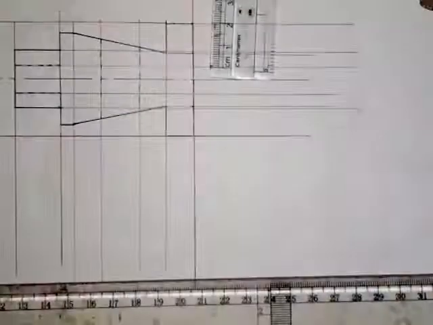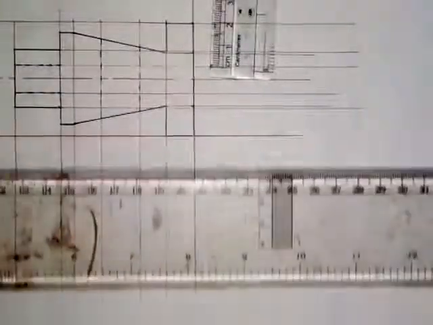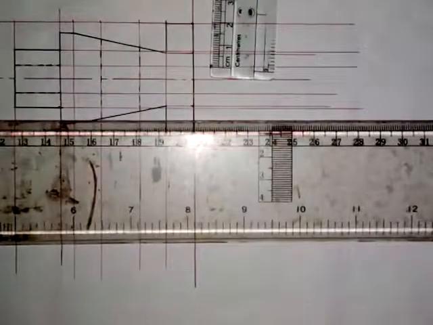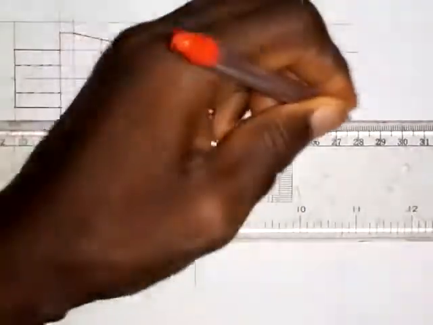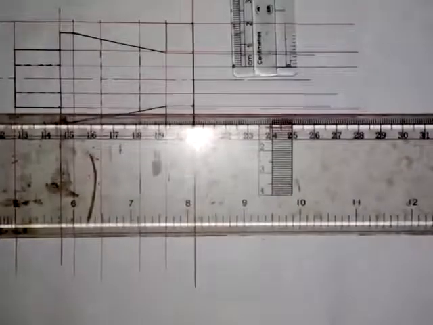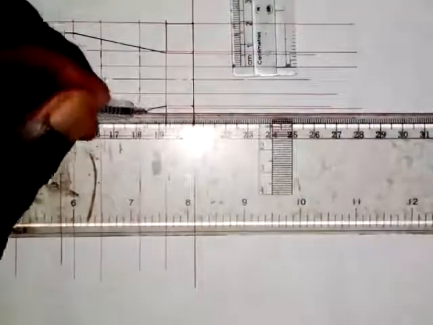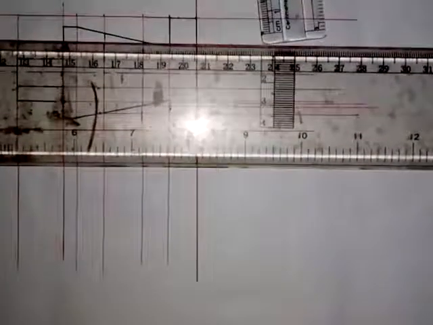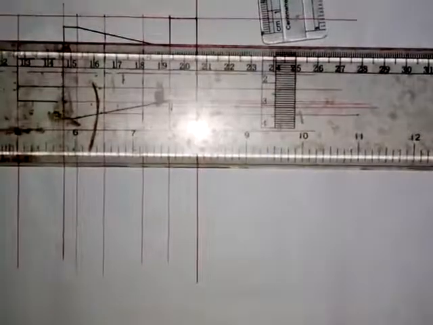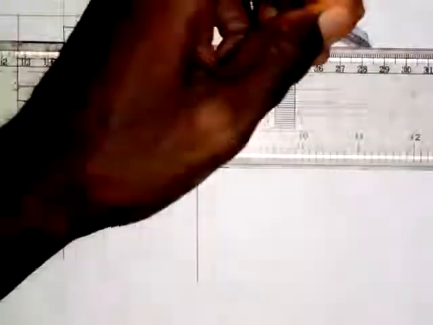Alright, with what I've done here, before I go on, we have to draw this point into the end elevation that we were asked to draw. So we have to draw this line. Okay, so I will also draw this and this.